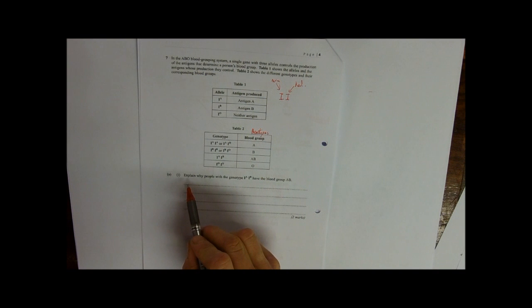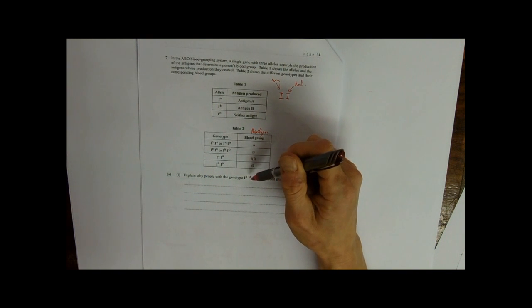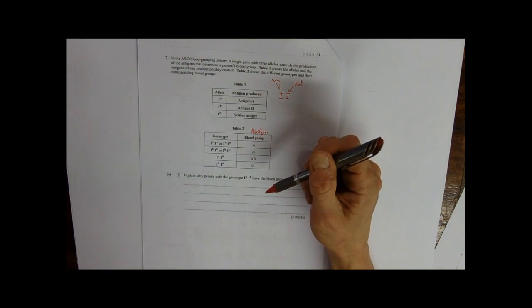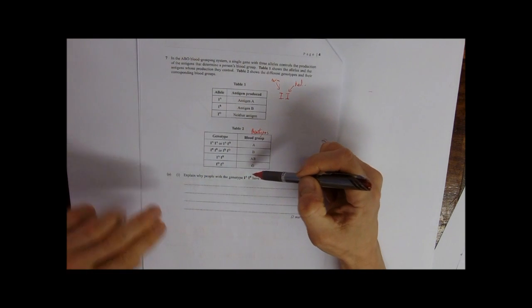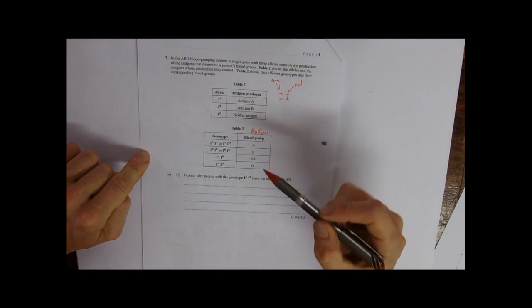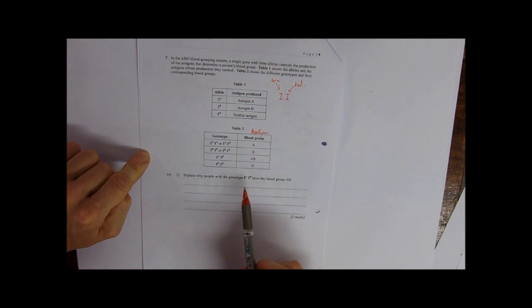And the first question: explain why people with the genotype AB, so IA, IB, have the blood group AB. We might expect from normal Mendelian genetics with Ps and things like that, that one of these might be dominant over the other.